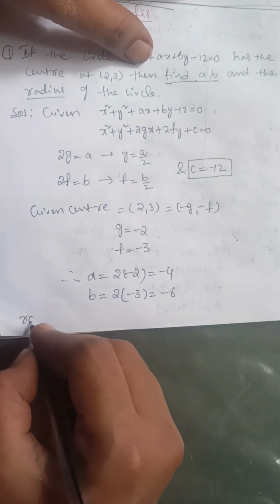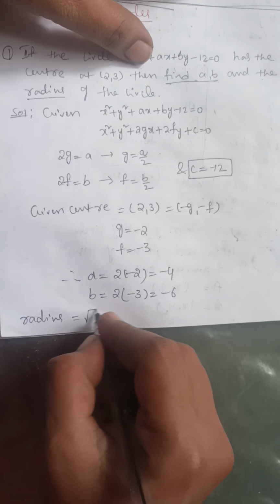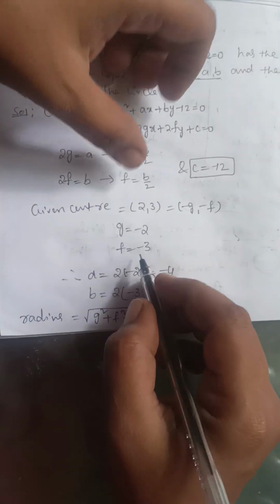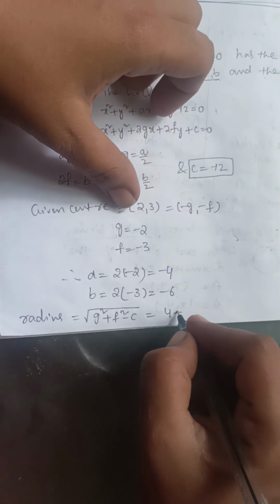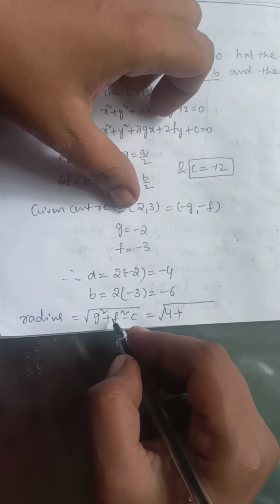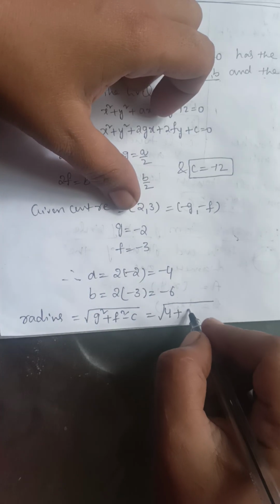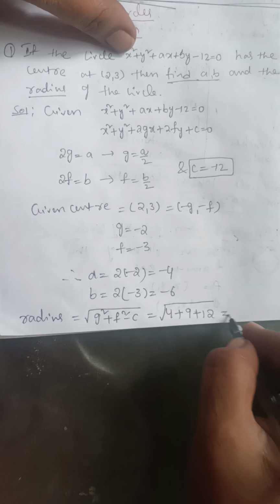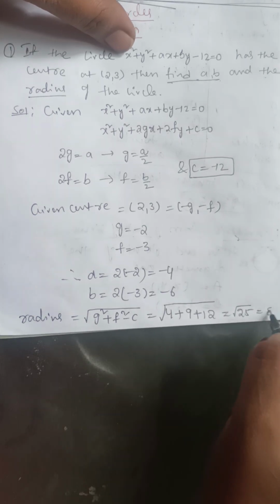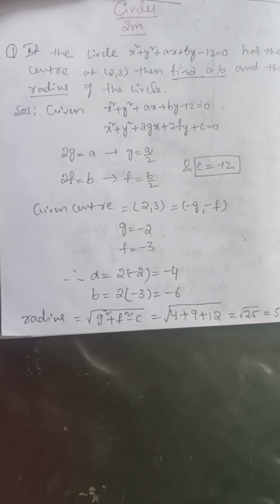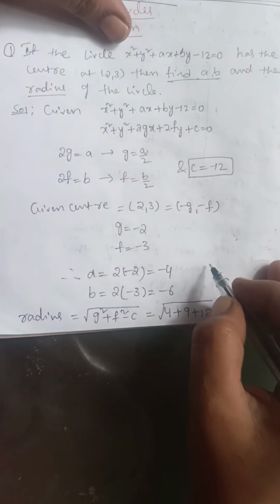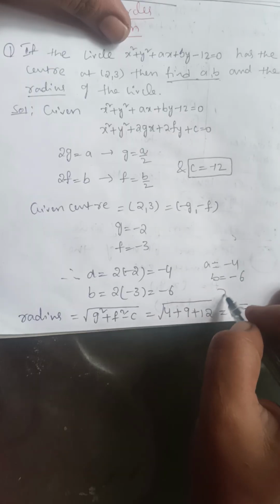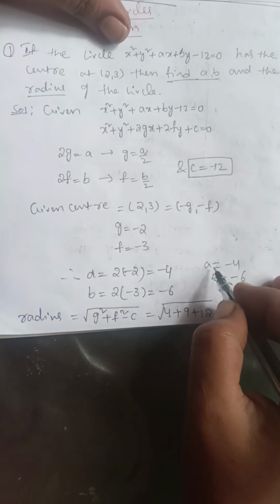Okay, now the radius formula is under root g square plus f square minus c. So g is minus 2, whole square is 4, f is minus 3, whole square is 9, and minus c is minus 12, so it will be plus 12, which is equal to 25 under root. So 5 is the radius. So a is minus 4, b is minus 6, and radius is 5.